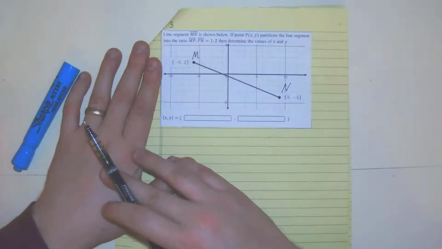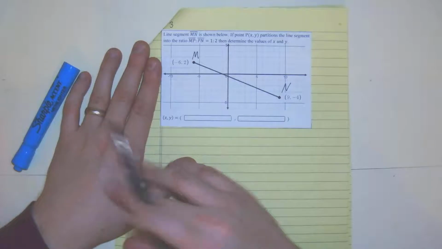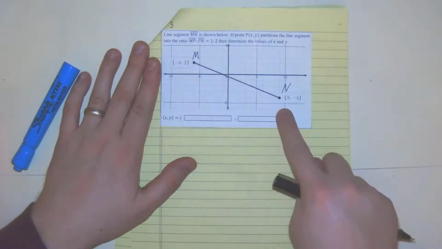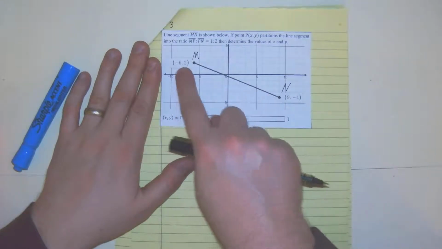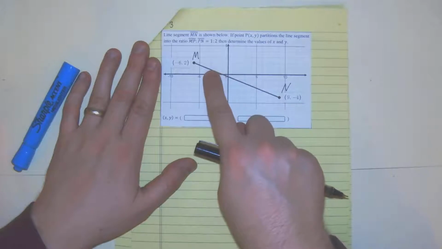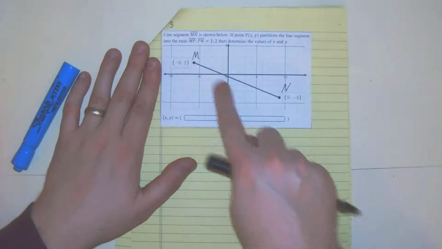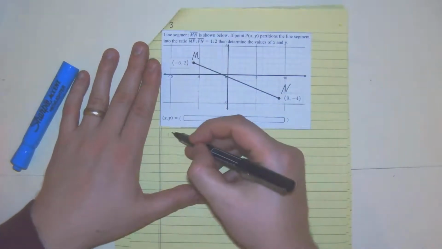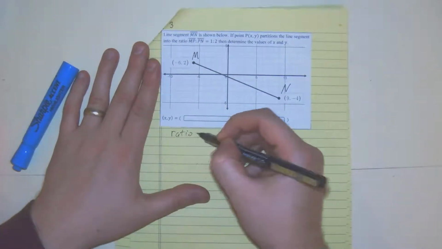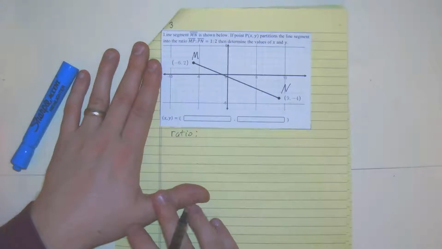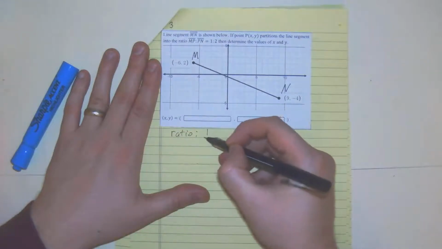So what this is saying is that from this entire line, every time from M to P, MP is going to be one of the 3 parts. So the first thing you need to do is create this ratio. So the ratio that we have right here is 1 to 2. That means there's 3 parts. So the ratio is going to be 1 to 3.